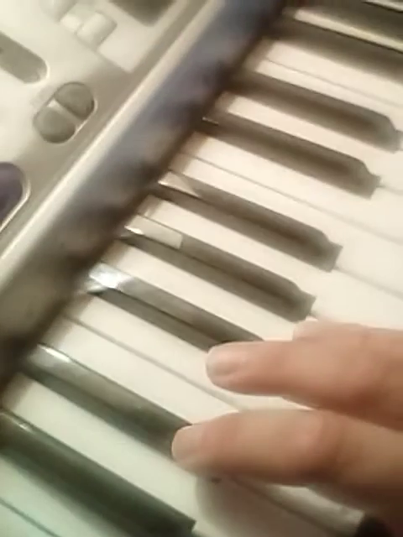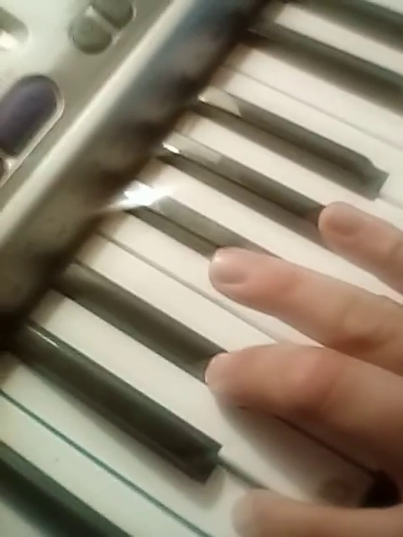Let's see what it sounds like when we have the accompaniment when it's actually a minor tone. Minor. Just for example.